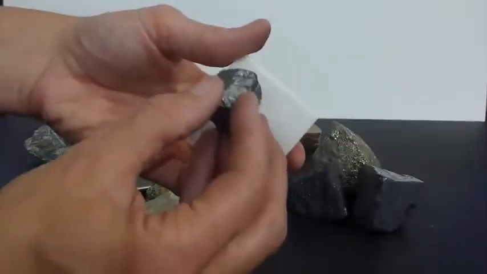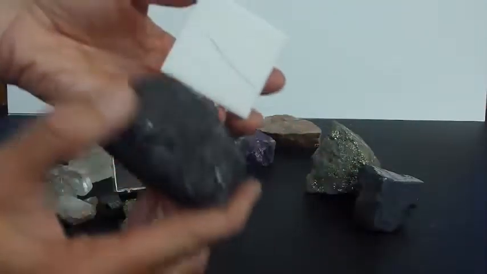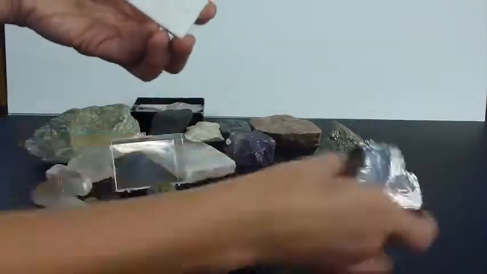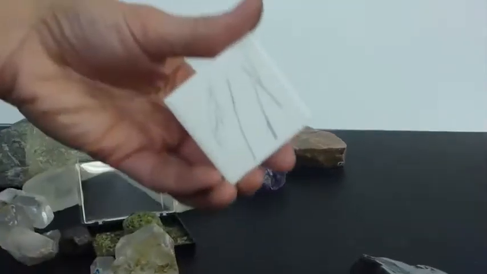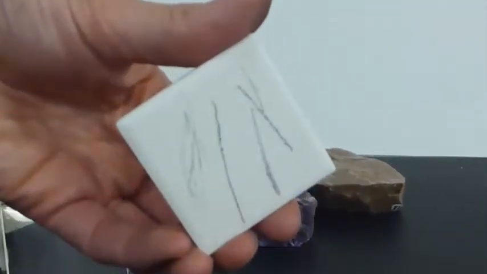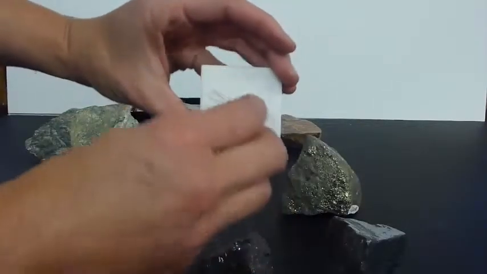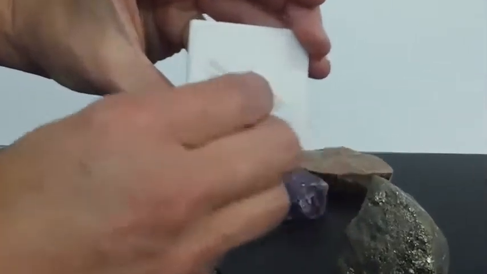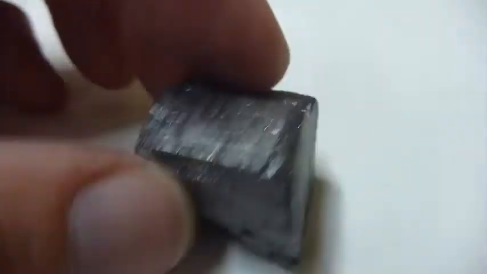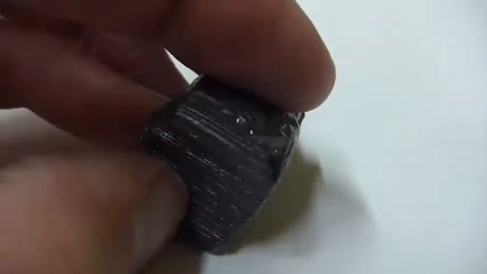Let's look at the streak of these other 4 metallic minerals. Notice that none of them have a red streak. In fact, despite their color differences, the remaining minerals all have a gray streak. Notice that this mineral streak is quite wide and rich. In fact, I can leave a streak of this mineral on a piece of paper. It feels soft and greasy, and I can scratch it with my fingernail.